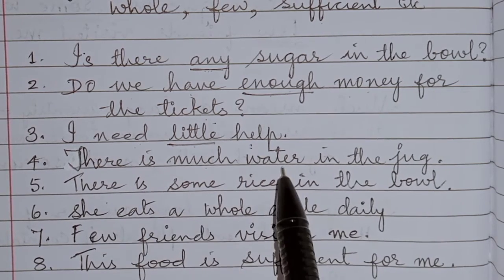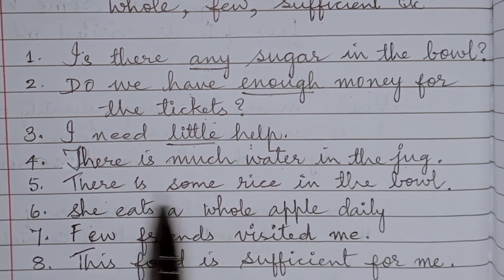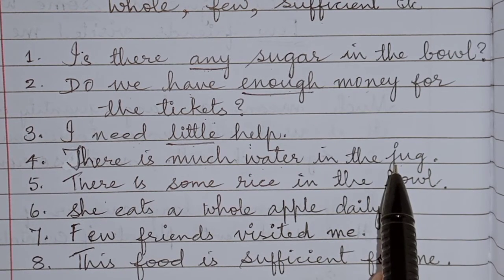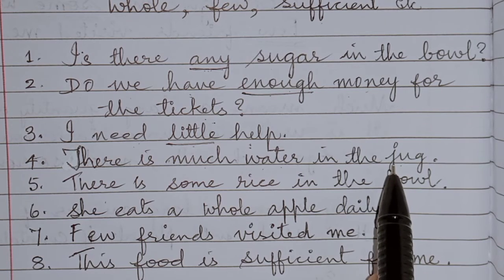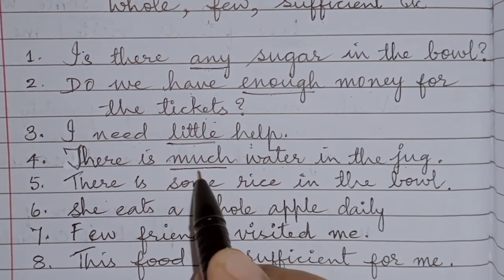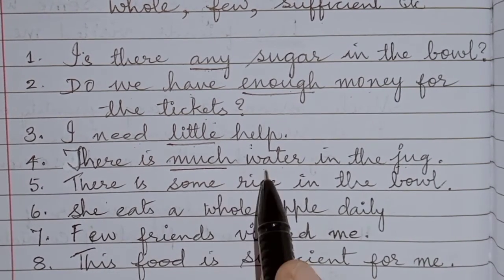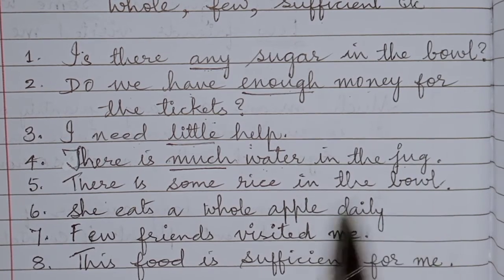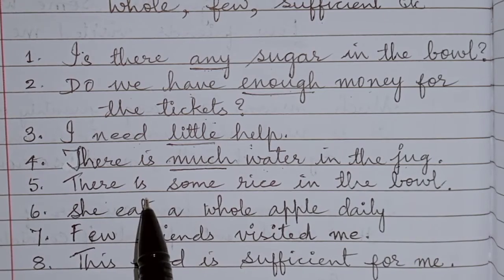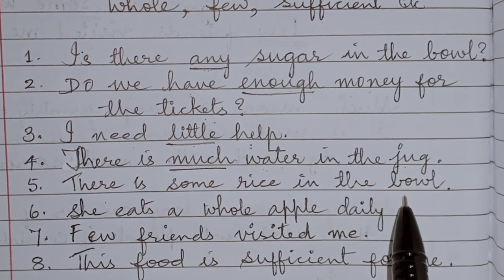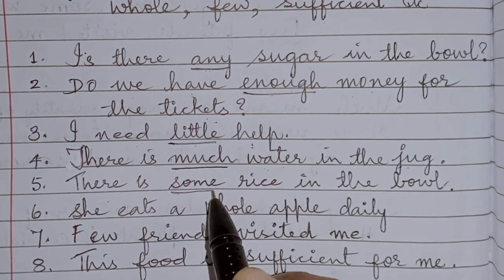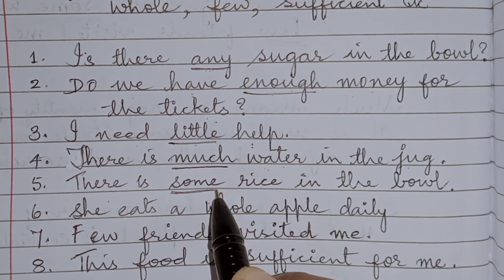There is much water in the jug. Which word is talking about the quantity? Much. Yes. Much water. There is some rice in the bowl. How much? Some. Some talks about the quantity.